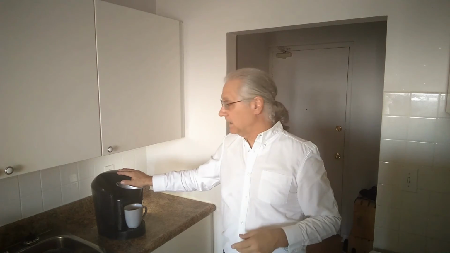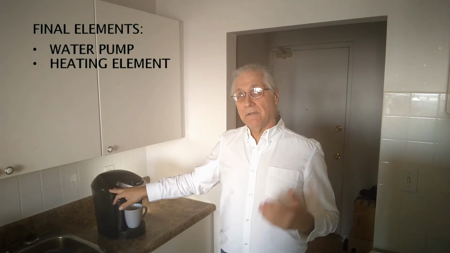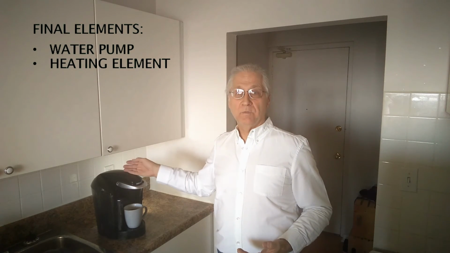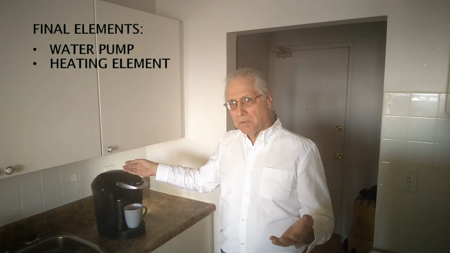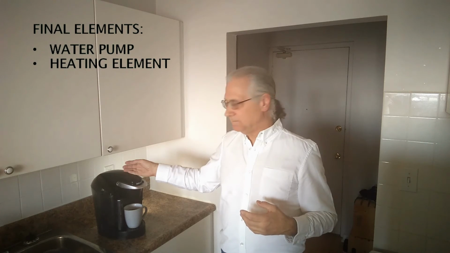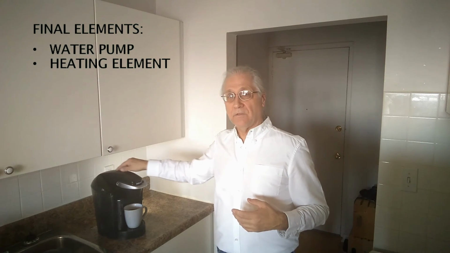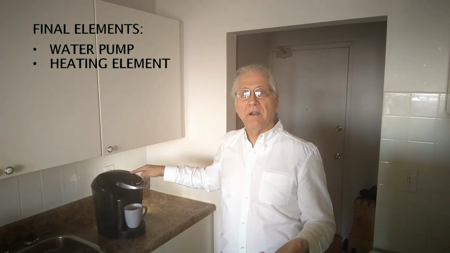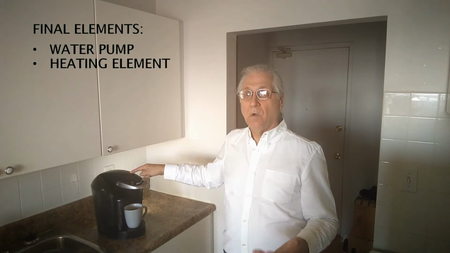Okay. Once it does that, it knows that it has to do a couple of other steps. It has to check that the lid's down. Got that signal, we're good. That's another primary element. Then it says, okay, I've got to turn the pump on to get the water to lift up to go through the machine. So the pump is another final element. As the water is running through the machine, it has to pass through a heating coil, another final element.